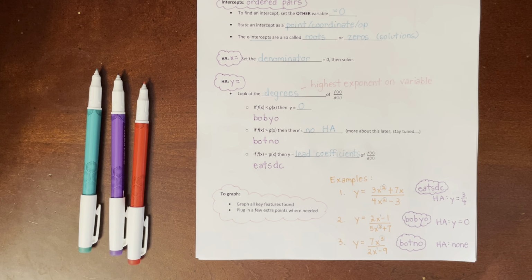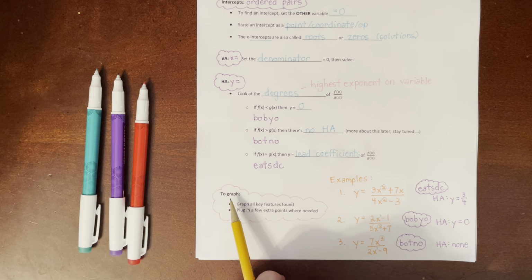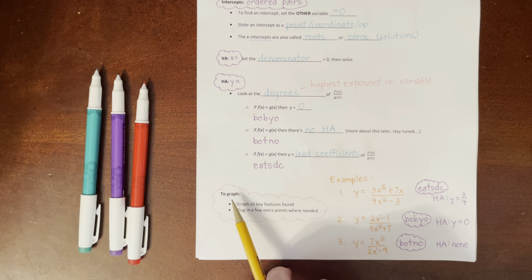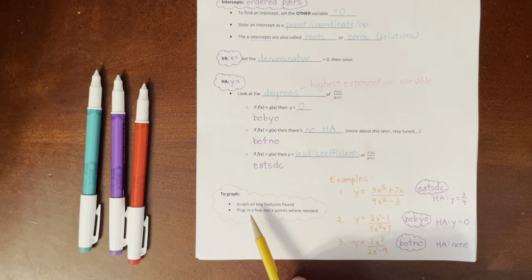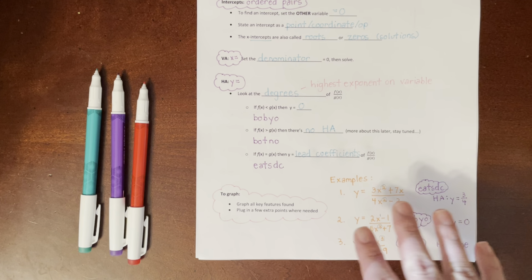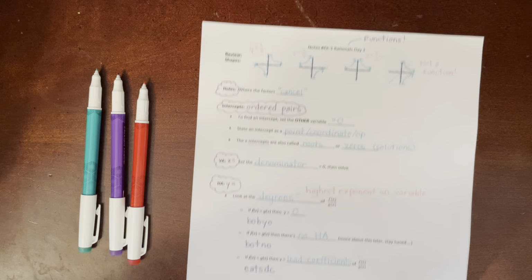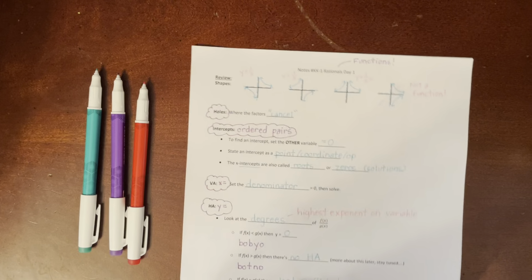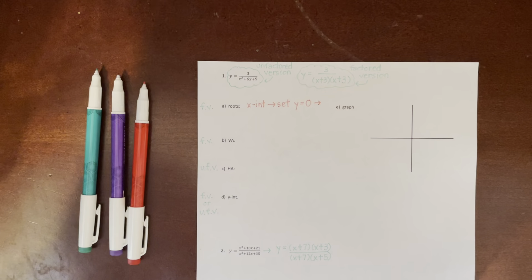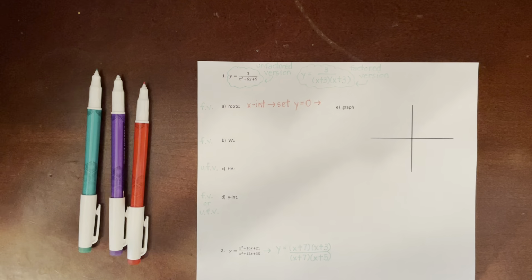Okay, so we're going to get started. We're going to follow these directions to graph these rational graphs that are going to be very different from anything we've done before. You will graph all the key features found. Then we will maybe possibly have to plug in a few extra points where needed. Okay, so pause the video if you need to copy anything down. You haven't gotten everything yet. I'm moving on. Okay, next page. Page 2. I filled a little bit of this out, but not too much.